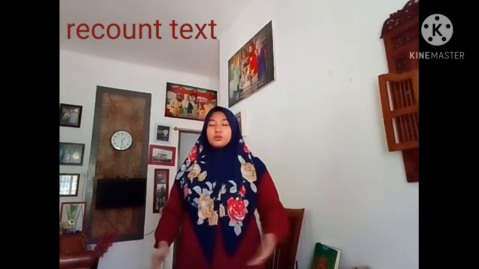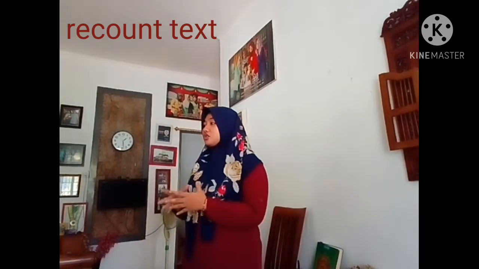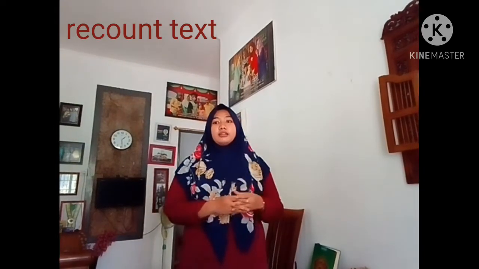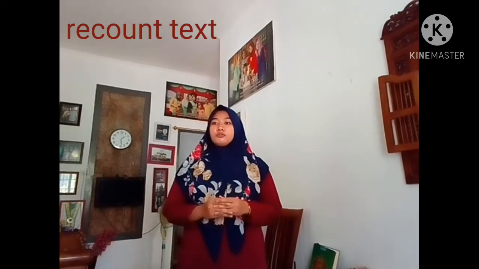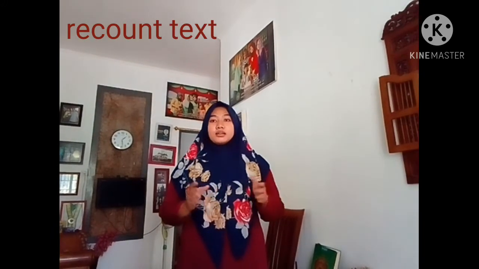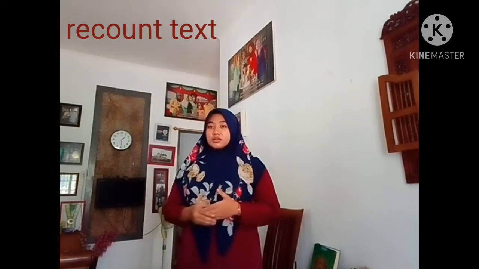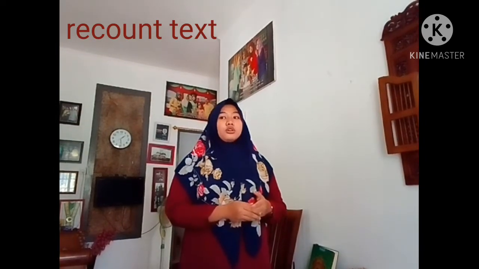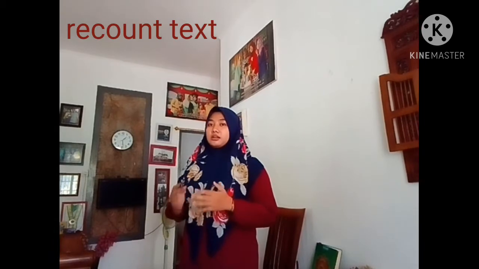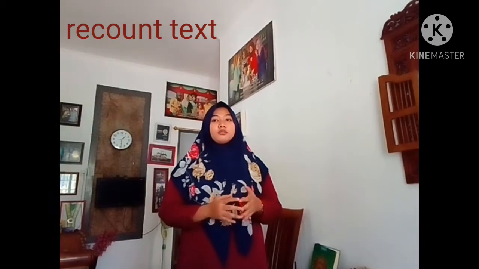And then today we're going to learn about recount next. I hope that you are able to analyze the social functions, text structure, and linguistic elements of several oral or written texts by providing and requesting information related to events or experiences in accordance with the text of their use. The first picture is what activities are shown in the first picture.